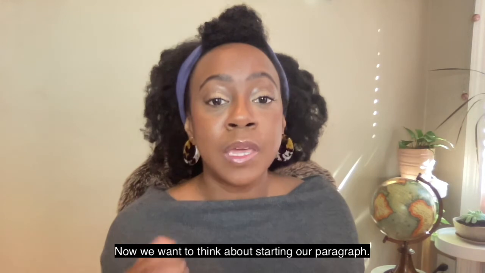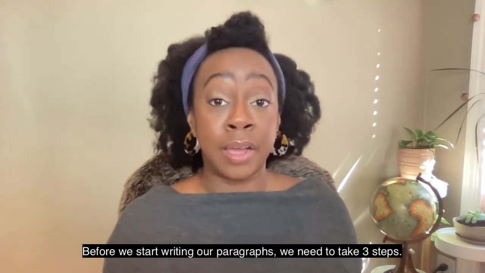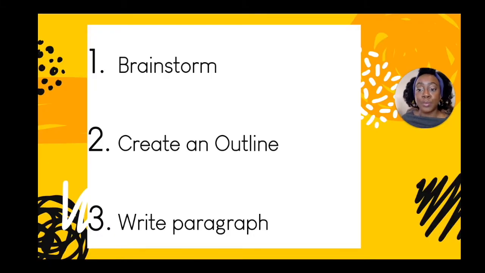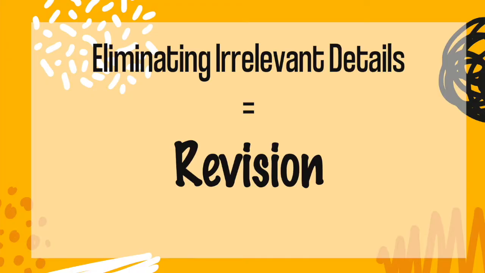So when we're thinking about writing paragraphs, before we even start writing our paragraphs, we need to take 3 steps. So it's important to brainstorm, create an outline, and then write your paragraph. This isn't the final step. You constantly have to revise and edit. This skill of eliminating irrelevant details is revision.